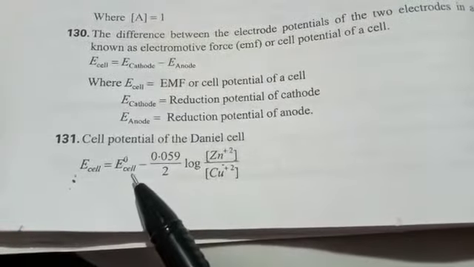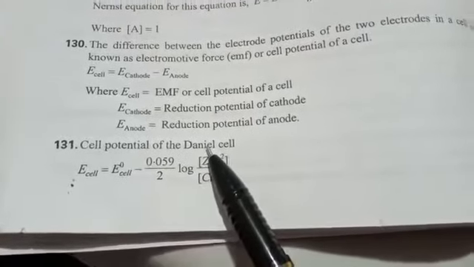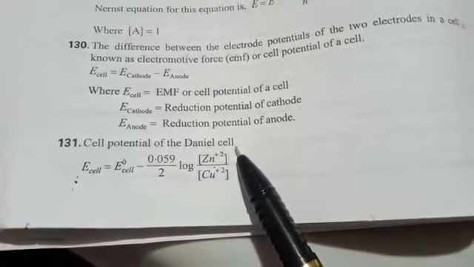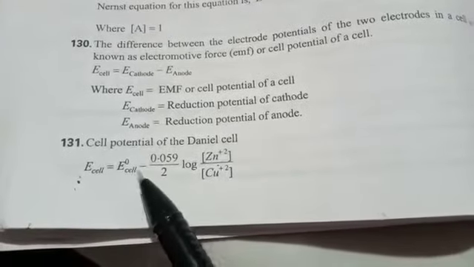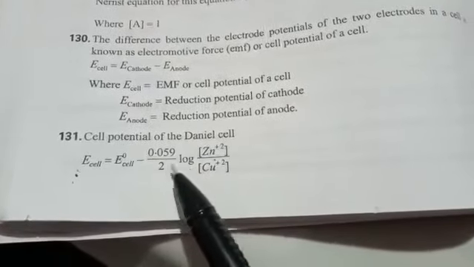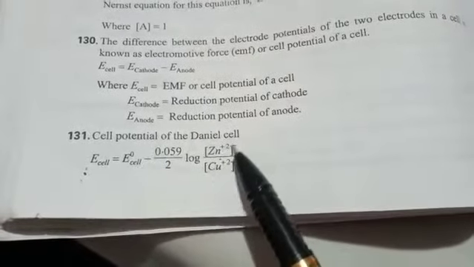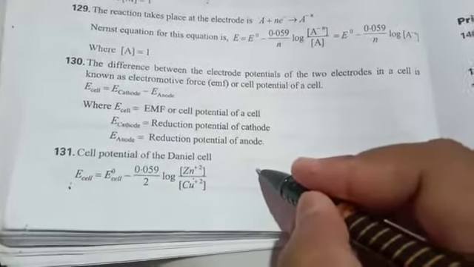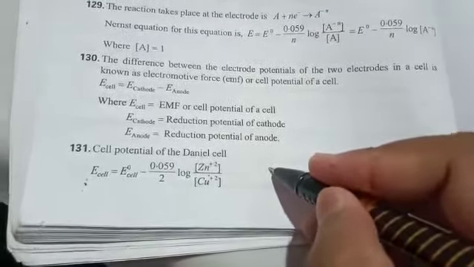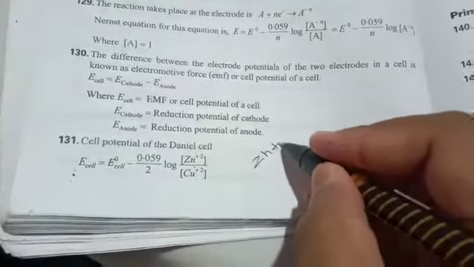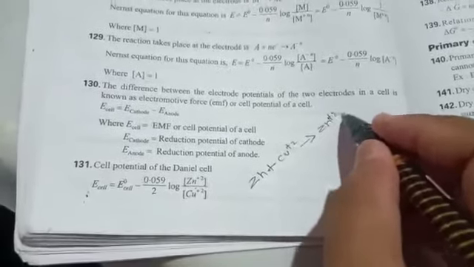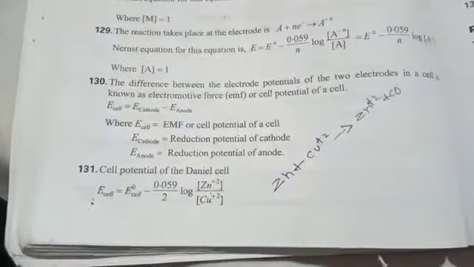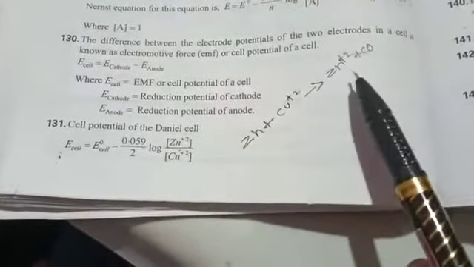If you want to write the Nernst equation for the Daniell cell, we learned about the Daniell cell in the previous class. From that we can write E cell = E0 cell - 0.059/2 log of the concentration of Zn2+ by Cu2+. So how can you write this equation? We know the reaction we have written there: Zn plus Cu2+ is going to form Zn2+ plus Cu, right? So this is the reaction we have written.